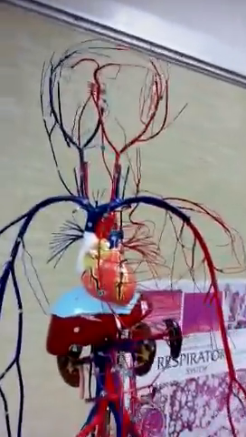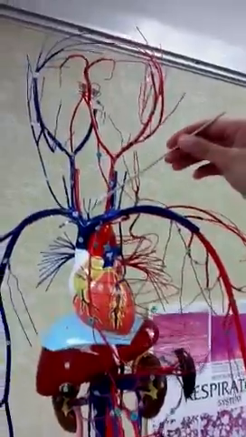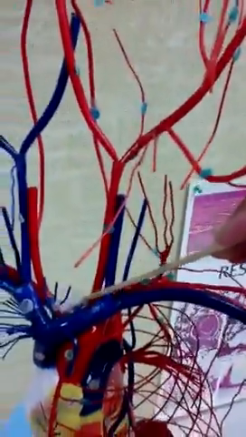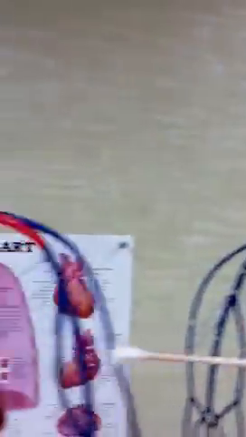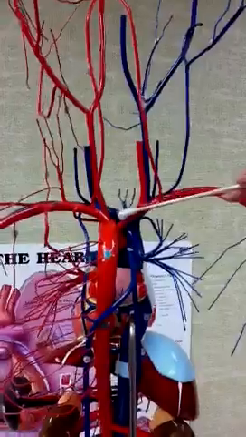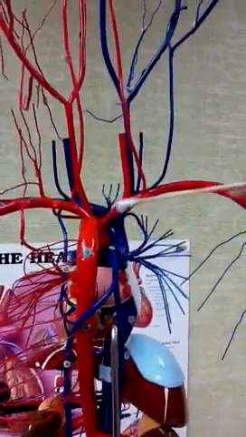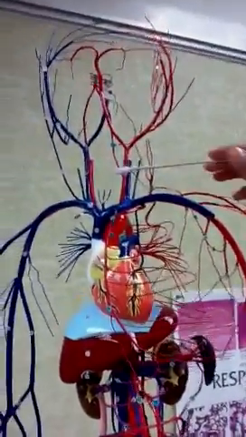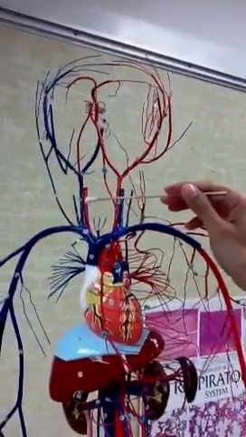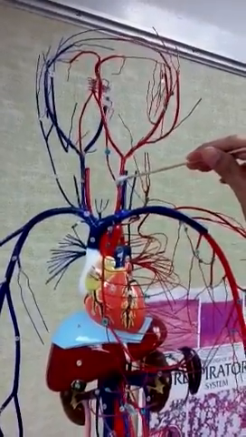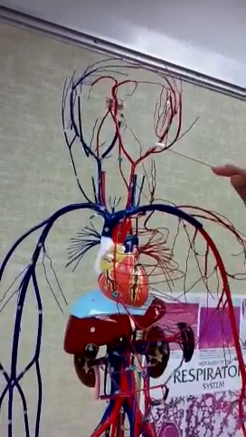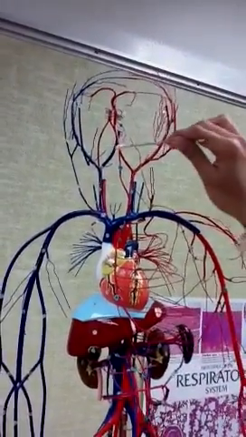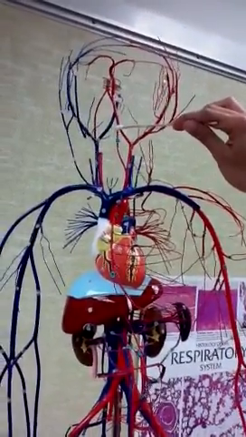Okay, then you have the brachiocephalic artery, which is inside here. You only have one brachiocephalic artery, and you can see it right here. This is just this part right here. Coming out of the brachiocephalic artery, we have a right common carotid artery. On this side, we also have a left common carotid artery. Then going up, we have a left external carotid artery and a right external carotid artery.